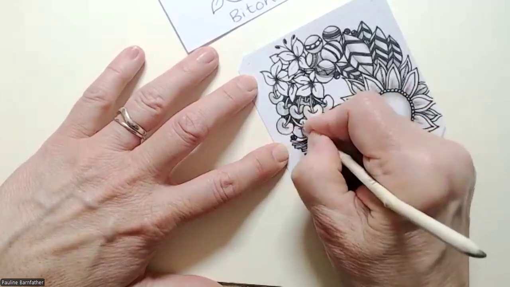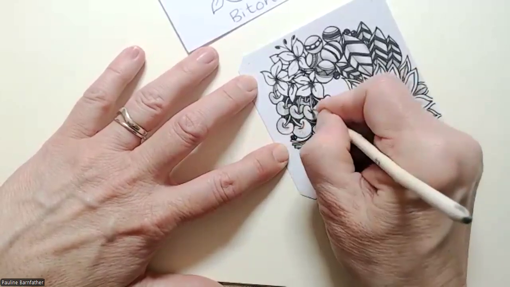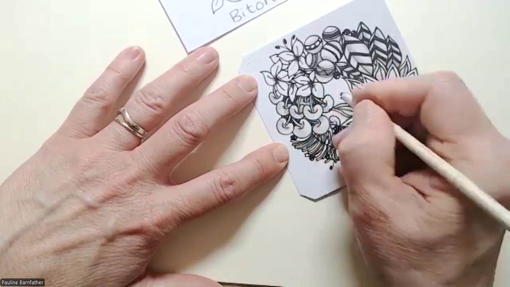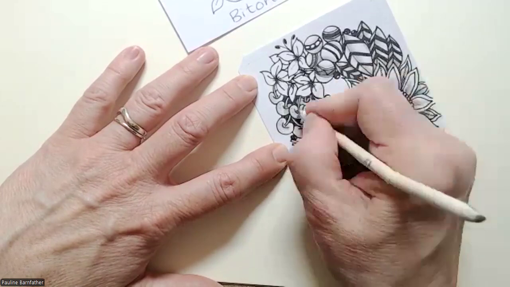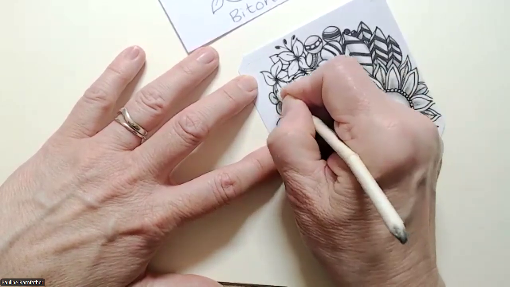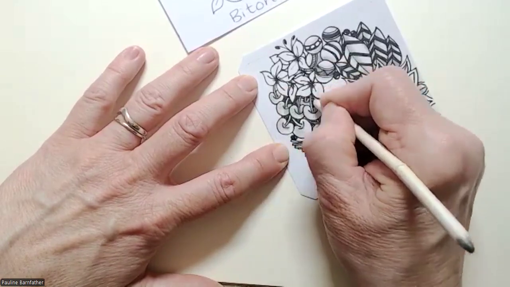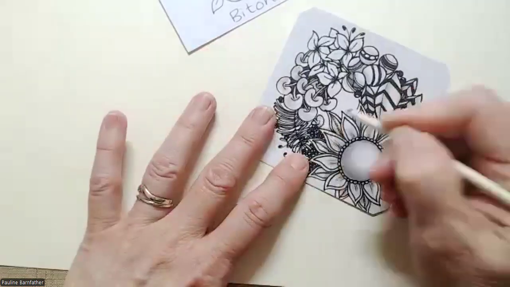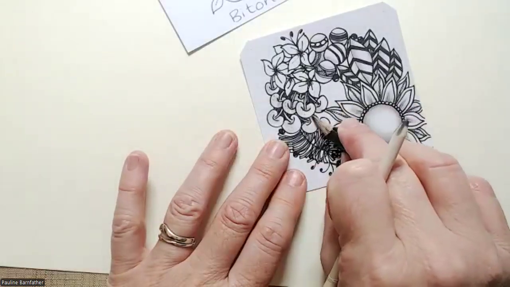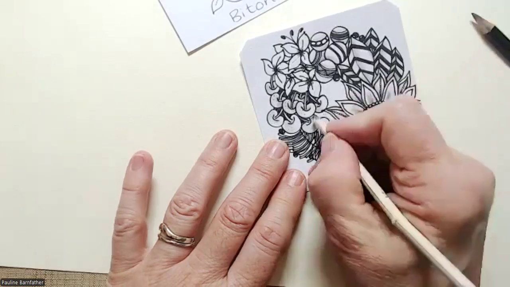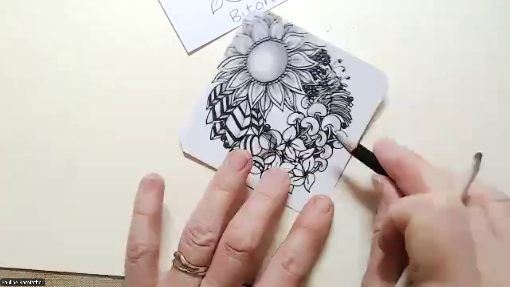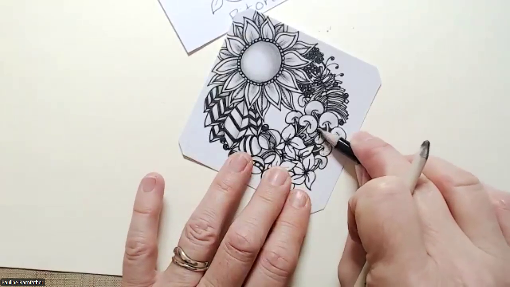And just in that little groovy bit as well, I'm going to add a little bit of extra. It's going to be quite dark. And then this one. And as I say, you can always come in and add more just to create that depth. So there's definitely going to be darker down in here.